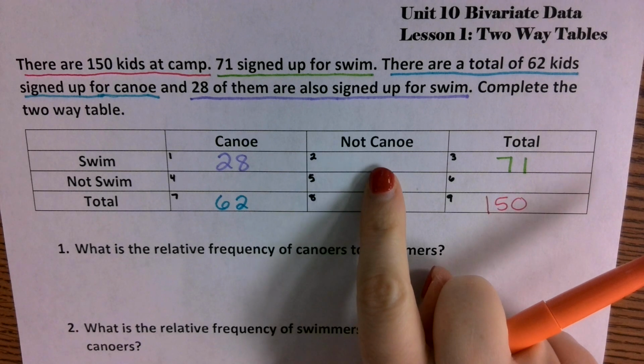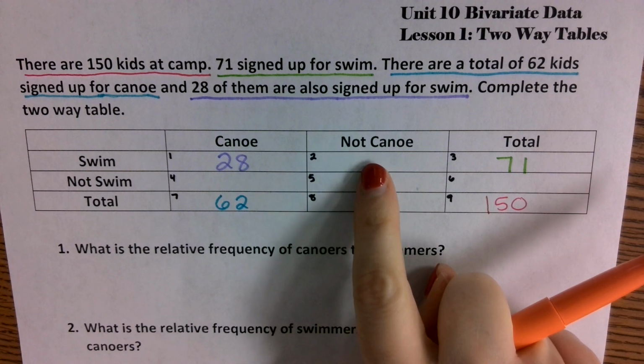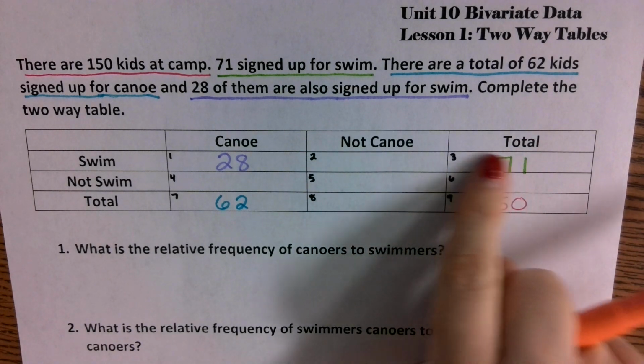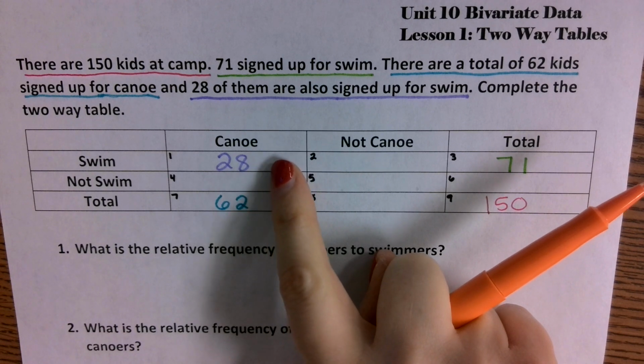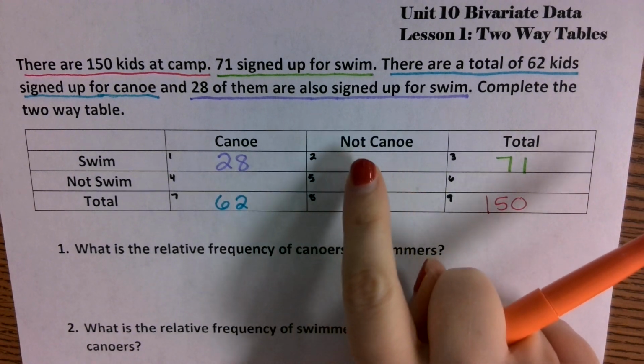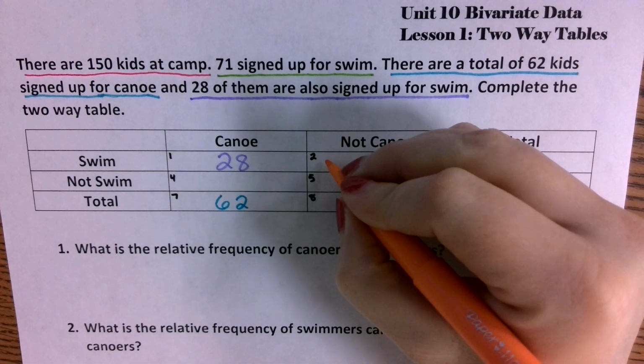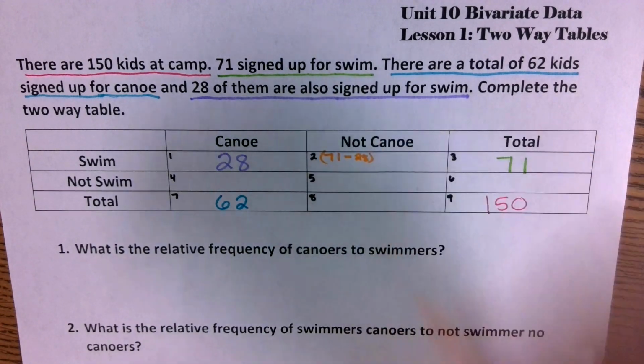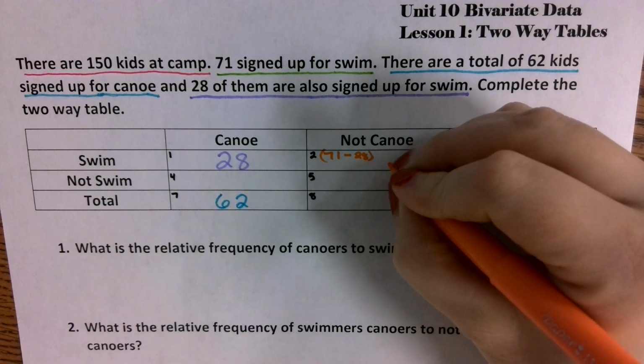How do I figure out the value for box 2, those who swim but do not canoe? What do I need to do, Armando? Very good. We have a total of swimmers. All we're going to do is subtract the 28 from it, and that's who's left for swimming but not canoeing. We're going to take 71 and subtract 28, and that gives us 43.